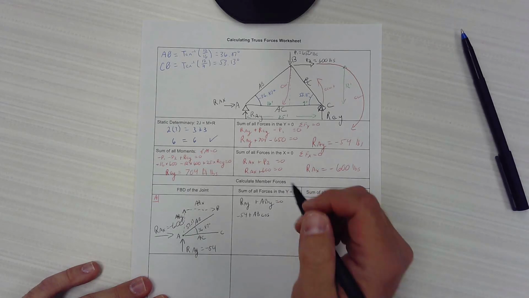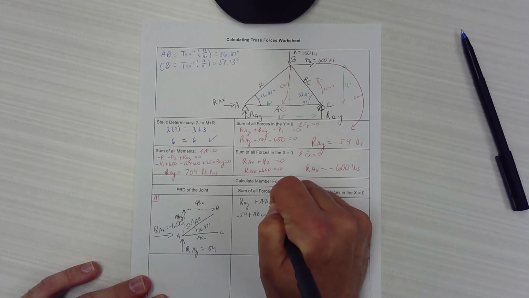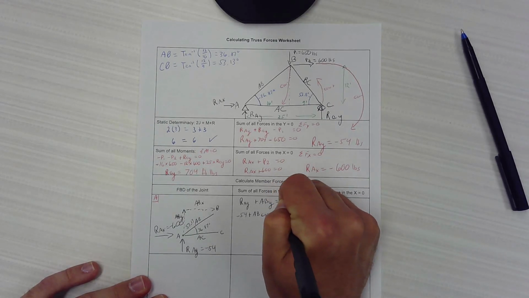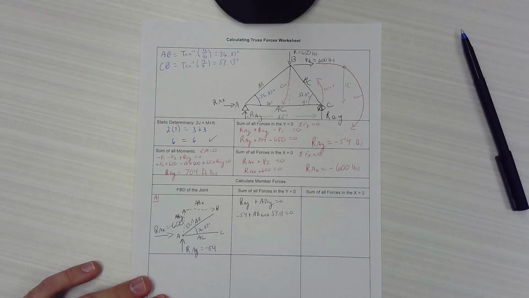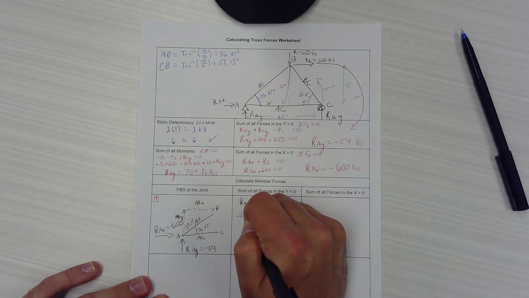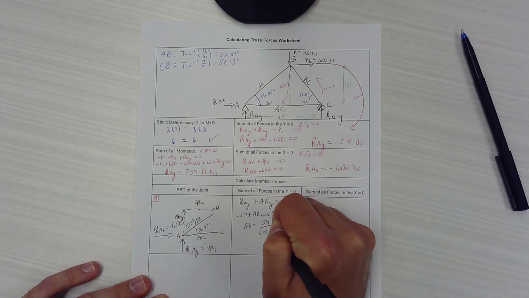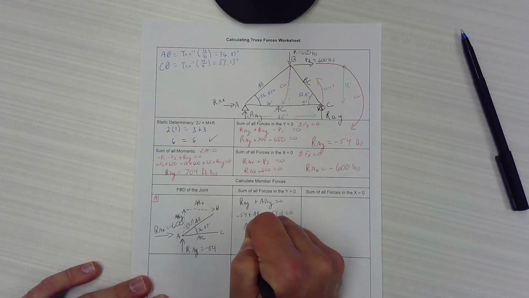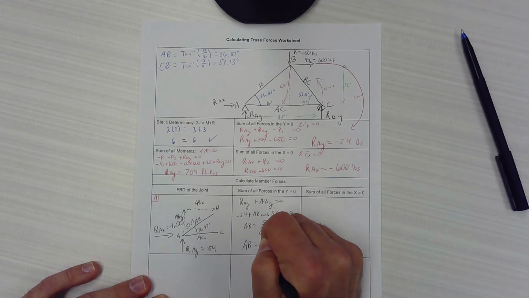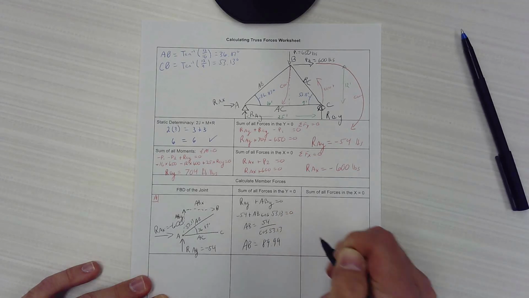I'm also then going to attach the angle 53.13 and set that equal to 0. So we're going to do some moving around, some simplification with this. I'm going to just give you one step. We'll say AB is equal to 54 divided by cosine 53.13. And ultimately, AB is equal to 89.99.